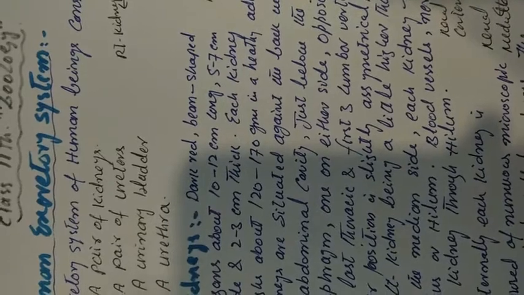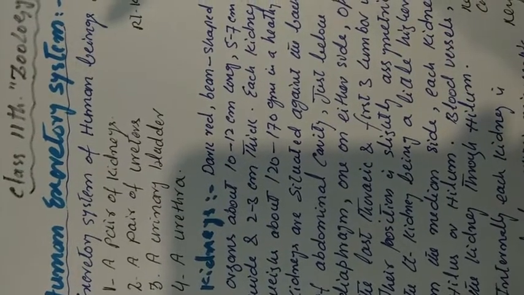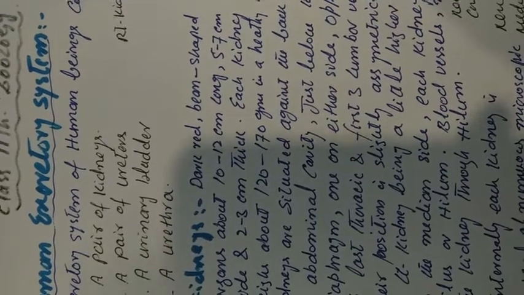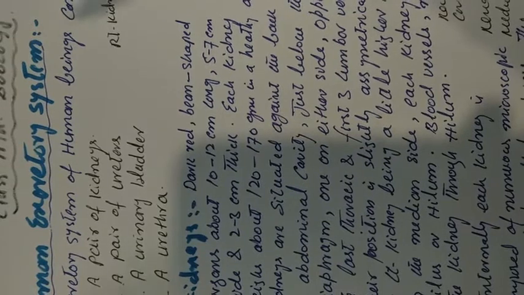Today we will discuss about the human excretory system. As you know, excretion is the process of removal of various waste products from the body that are formed as a result of various metabolic reactions taking place in the body.